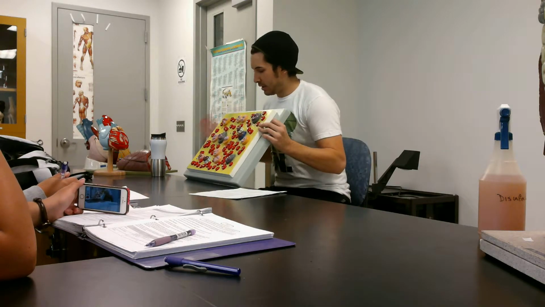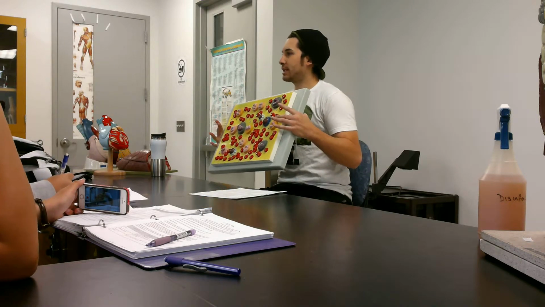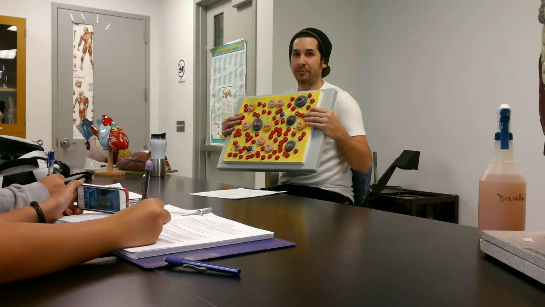Okay. So good. The next one, what are red blood cells called? These ones, erythrocytes, right? Your erythrocytes are all these red circles. What do they do for you? Carry oxygen. Yeah, carries oxygen and CO2, hemoglobin.